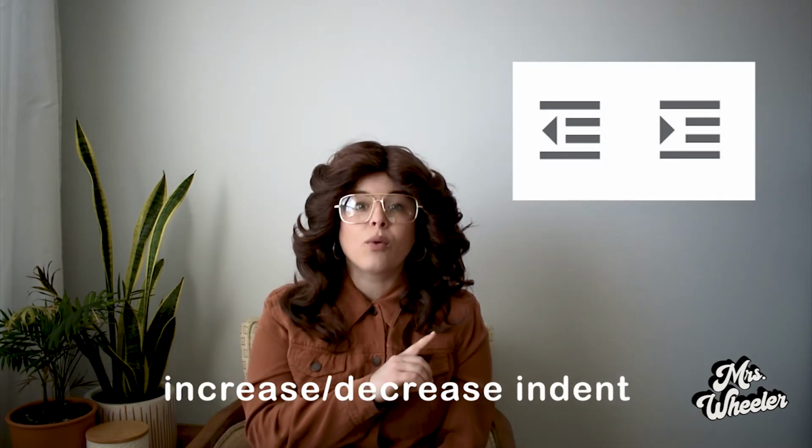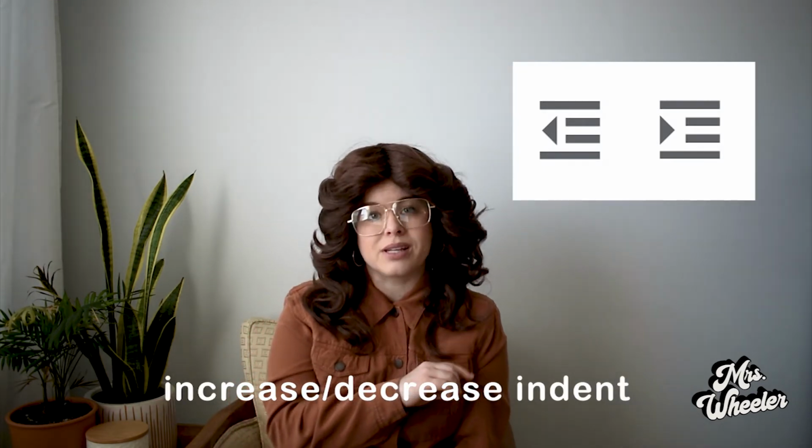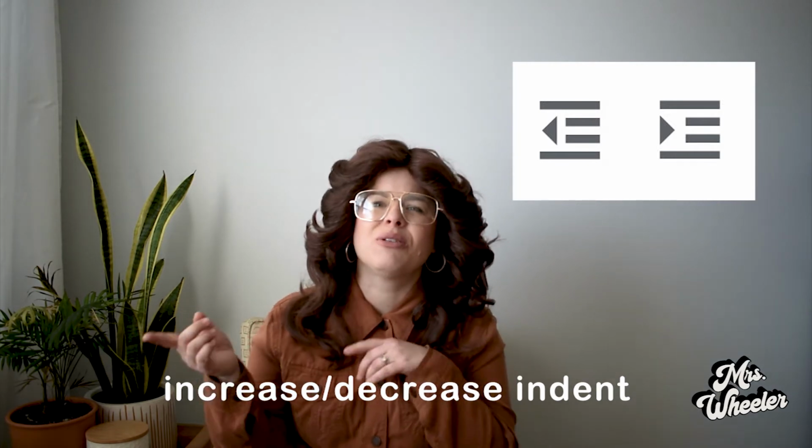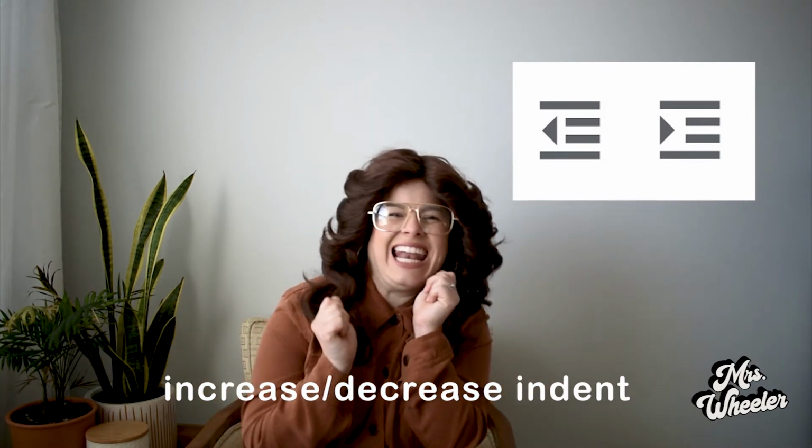How many times have you gotten in a battle with your bullet points? It indents too far, you can't format it back. We've all been there. Lucky for us, this symbol forces our indent in bullet points in or out. So now you and your bullet points can be besties again.